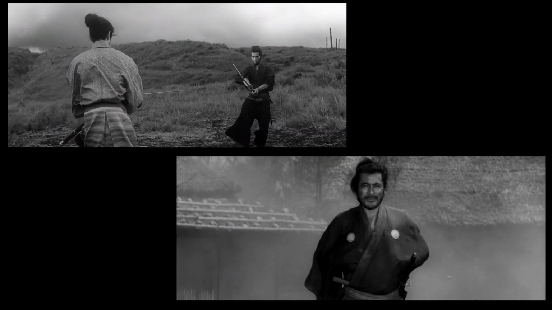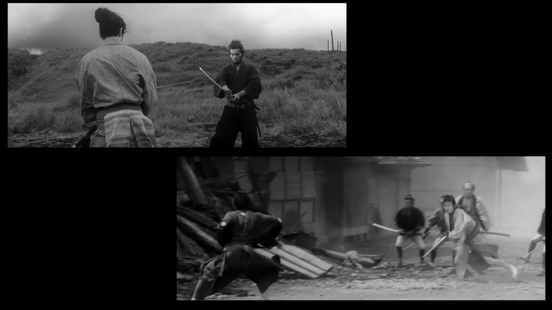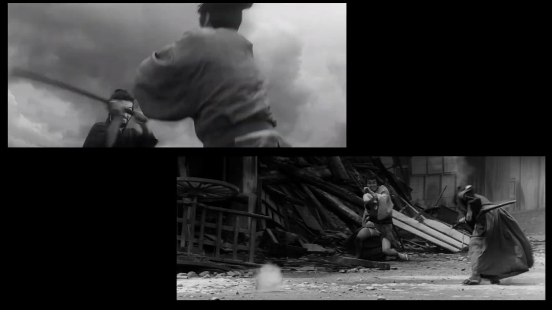In each one of these battles we can see and even hear something important. There is no sound of a sword being unsheathed.